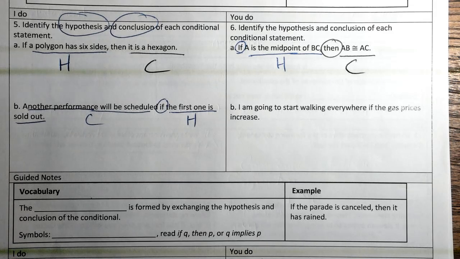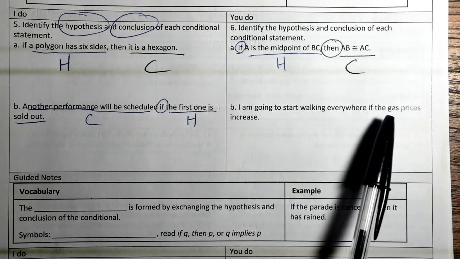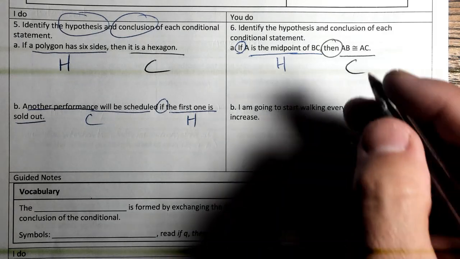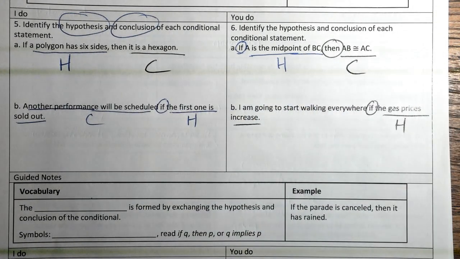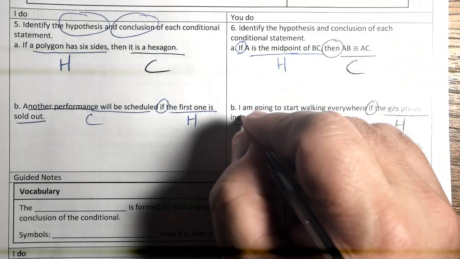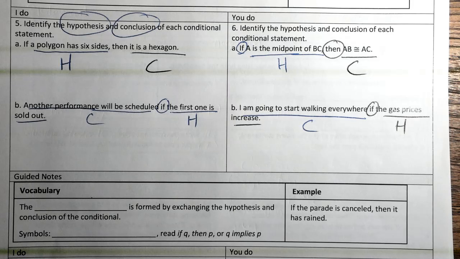Okay, part B. I am going to start walking everywhere if the gas prices increase. Here's our if. So the gas prices increase. That's our hypothesis. And then I'm going to start walking everywhere is the conclusion. That's the conclusion to if the gas prices keep rising.